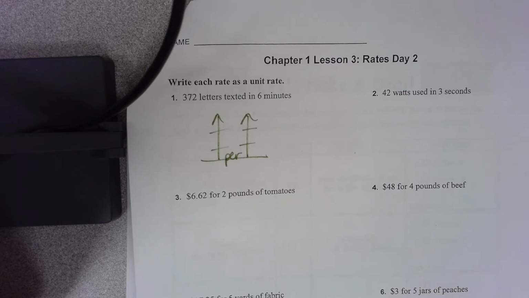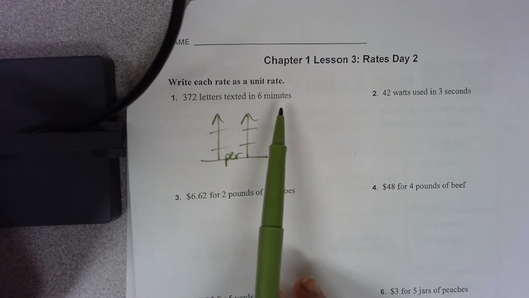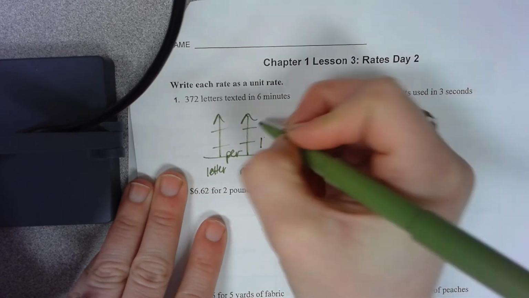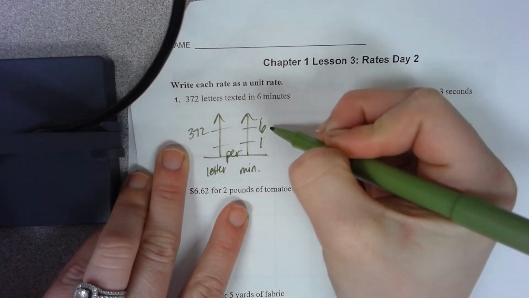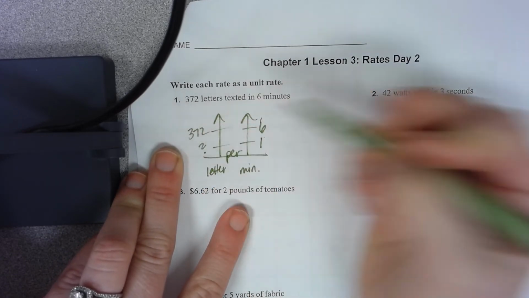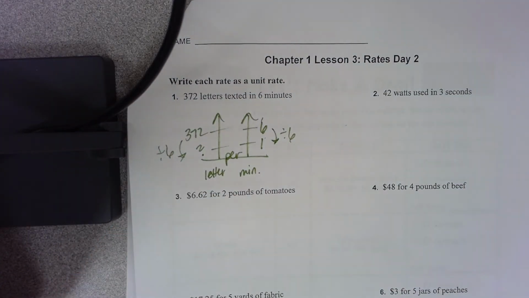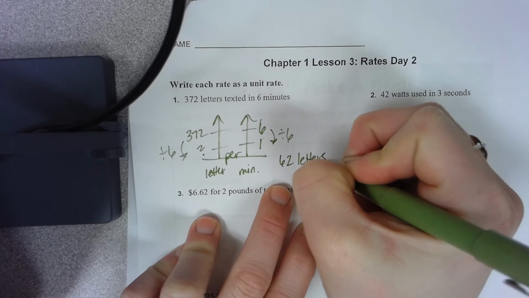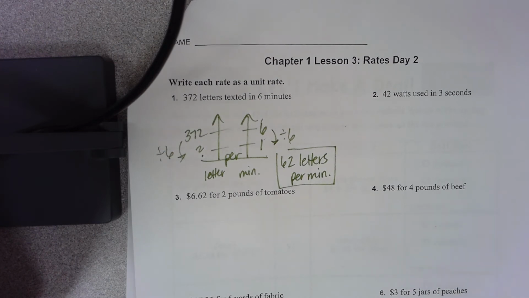So let's do the first one. 372 letters texted in 6 minutes. Well, I'm probably going to be finding 1 minute. I'm not going to find how long it takes me to do one letter. I'm probably going to see how many letters I can text in 1 minute. So let's put letters per minute. 1 goes here. 6 goes here because that's what's corresponding to that label. 372 and 6 pair up, so those have to be across from each other, and my question mark goes here. Divide by 6, divide by 6. 372 divided by 6 is 62 letters per minute.